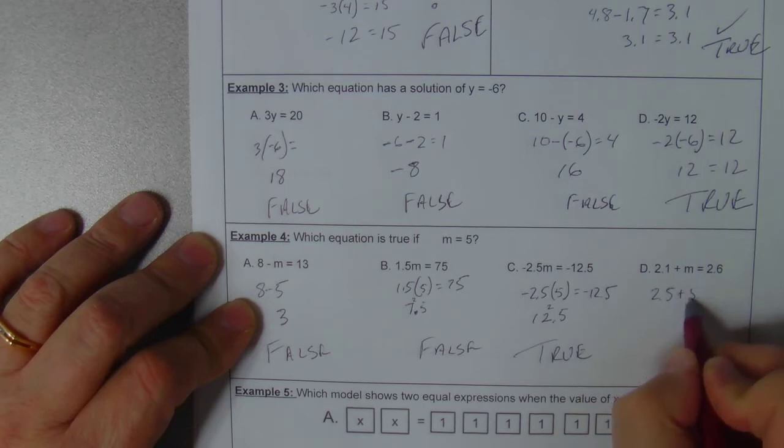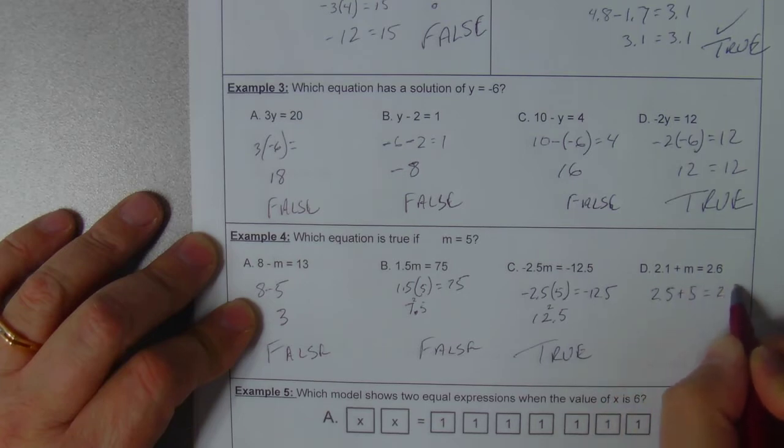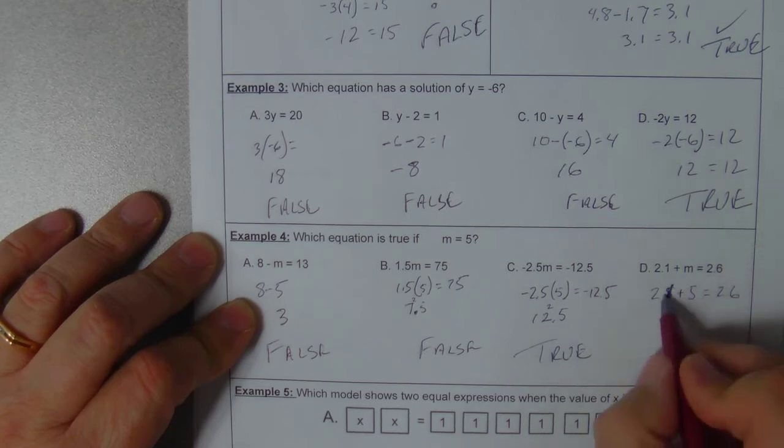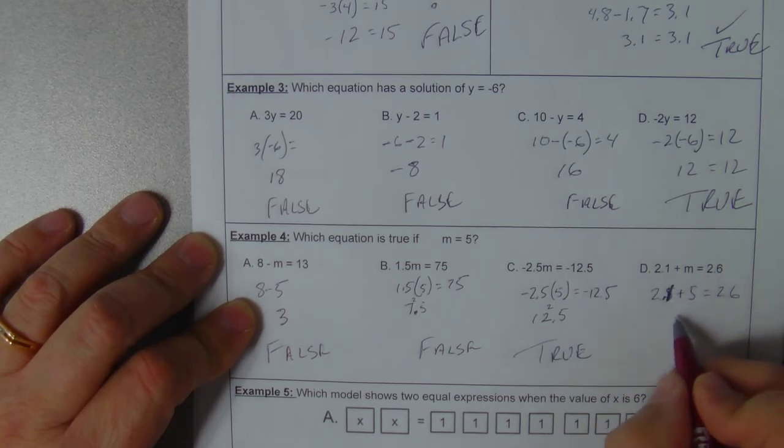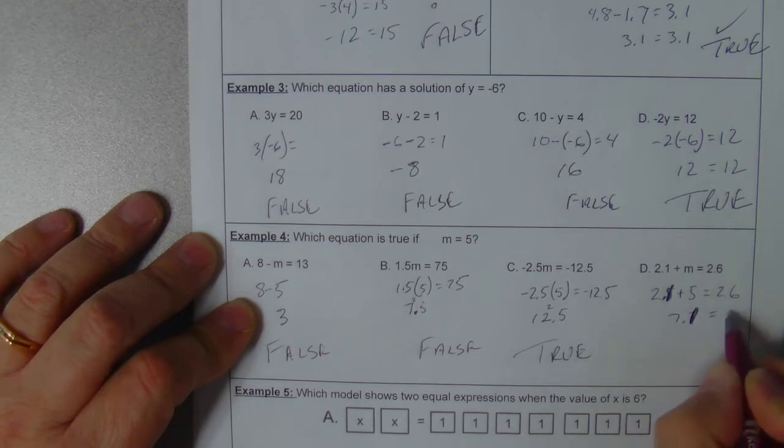2.1 plus 5 equals 2.6. 2.1 plus 5 would equal 7.1, not 2.6. That's false.